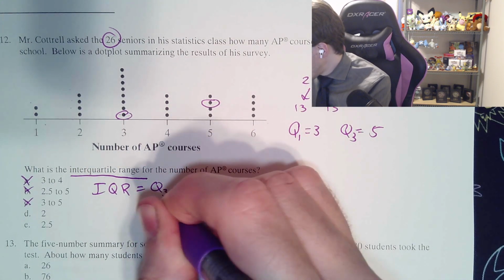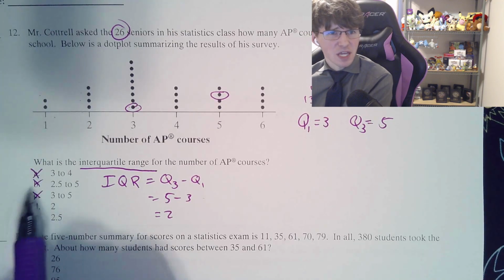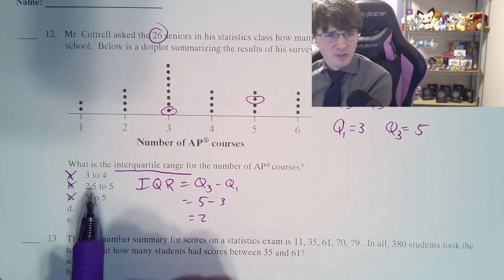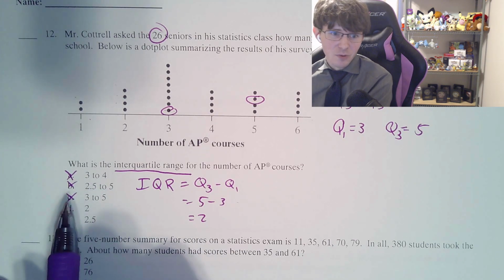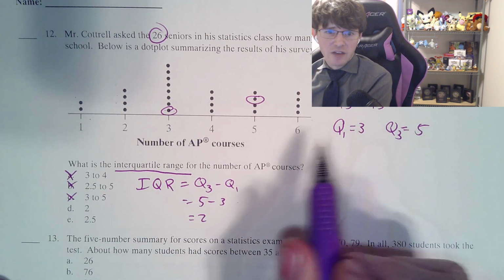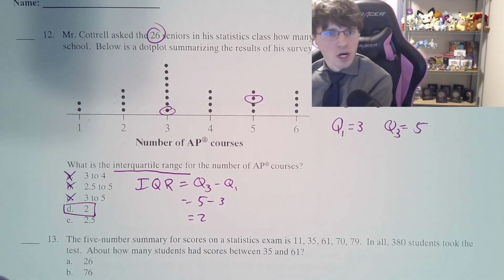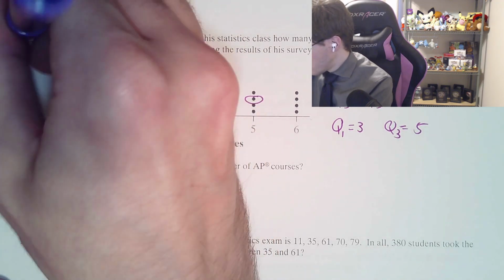And if we were to do 5 minus 3 to get 2, and honestly, this is a super mean question. I'm kind of upset with the AP book for this one. This is another question where if you did write letter C, I'd actually give you credit for it because it is 3 to 5 quite clearly, but they are trying to trick you. The answer is D, 2, just a single value of what we are looking for.